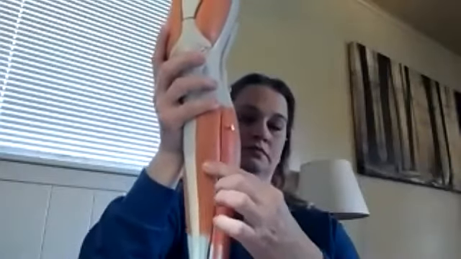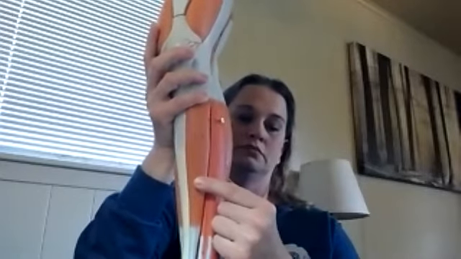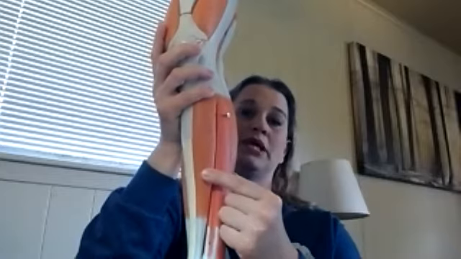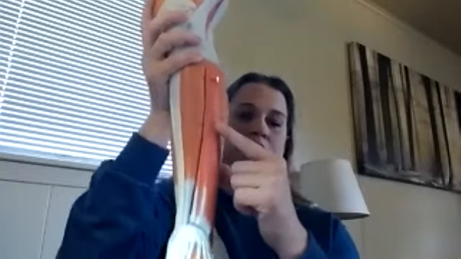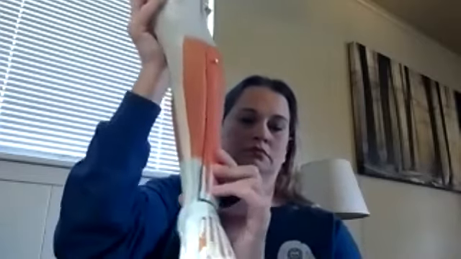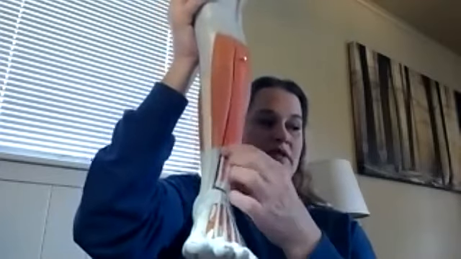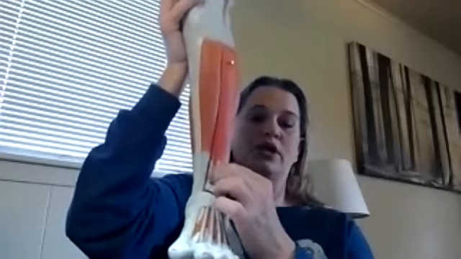Identify this muscle. Tibialis anterior. Identify this muscle. Extensor digitorum longus. Identify this small muscle right here. Extensor hallucis longus.